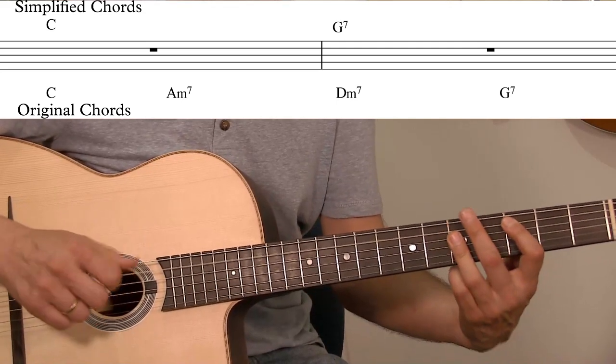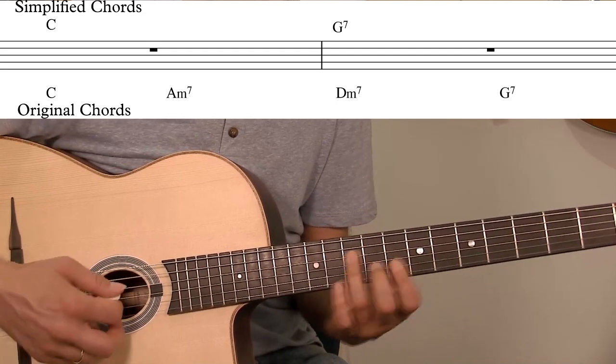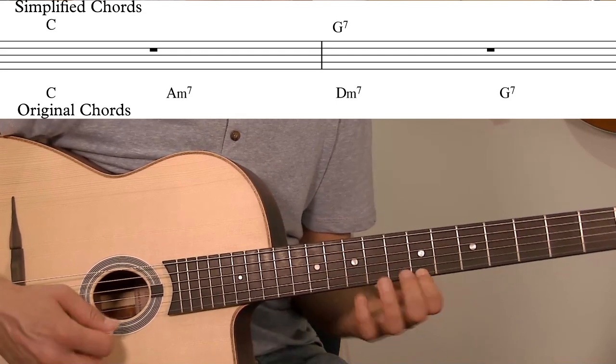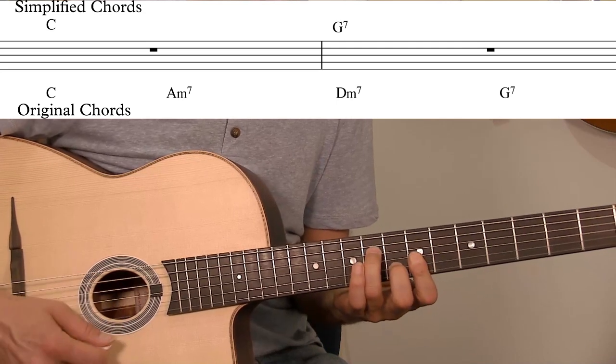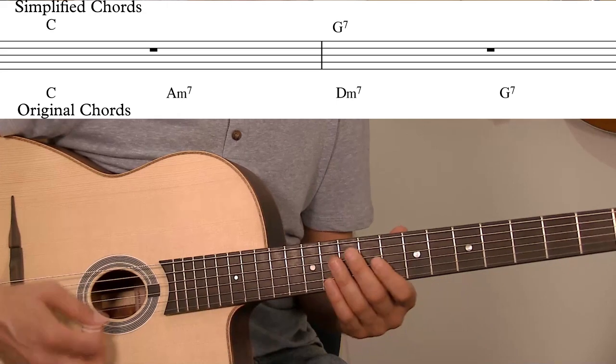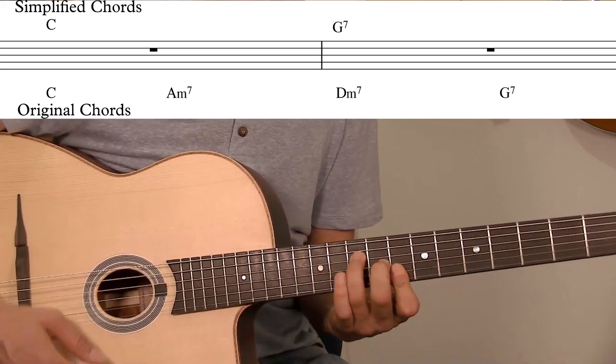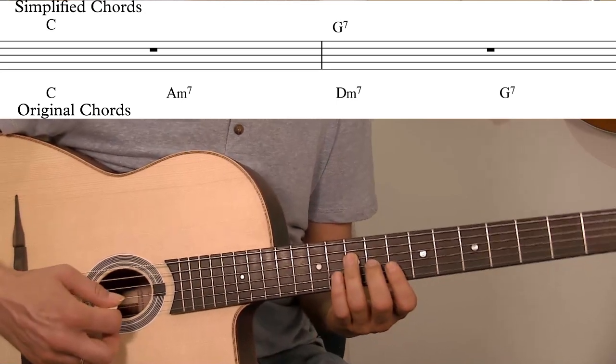Now I only want to talk about the 1, 6, 2, 5. Let's do it here. C and G. C, and here is G. Very simple. Right? C and G, that's all.